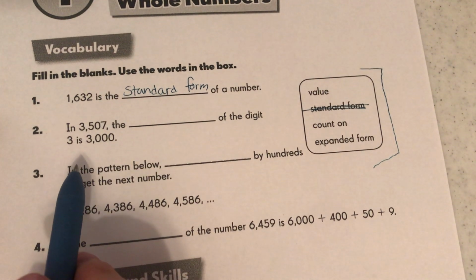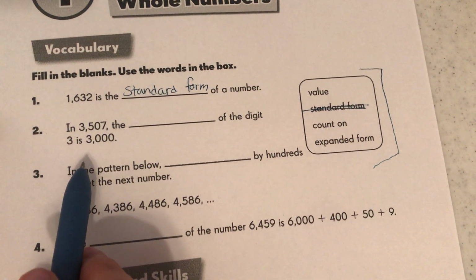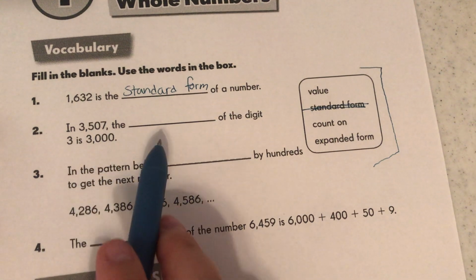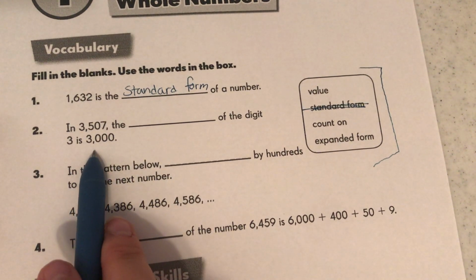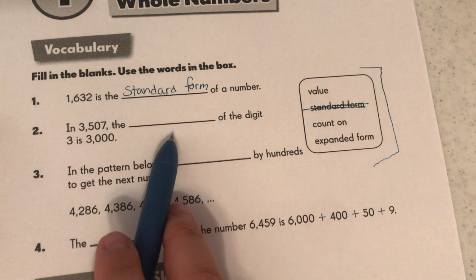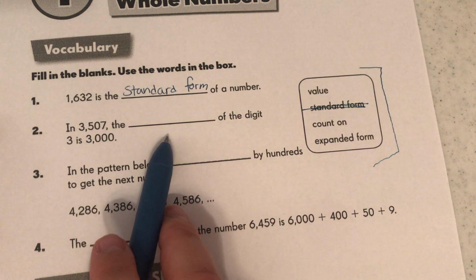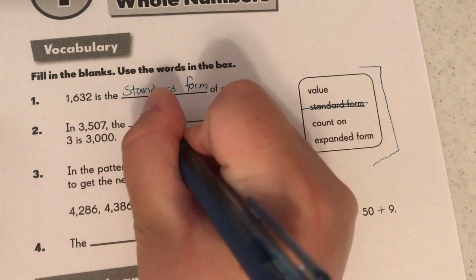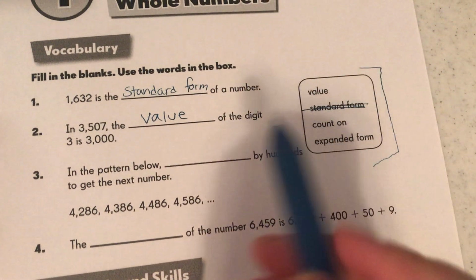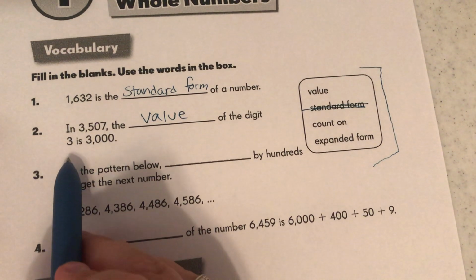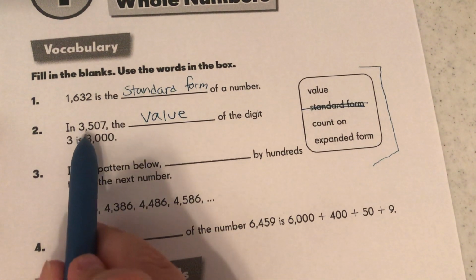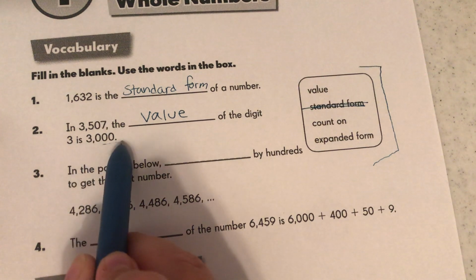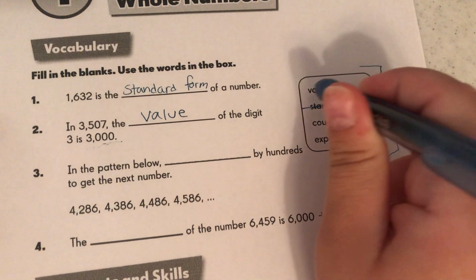Number 2, 3,507. In 3,507, the blank of the digit 3 is 3,000. What word should go here? The value of the digit 3 is 3,000. That tells us how much the 3 is worth. That's its value. Well, it's in the thousands place, so the 3 has a value of 3,000.